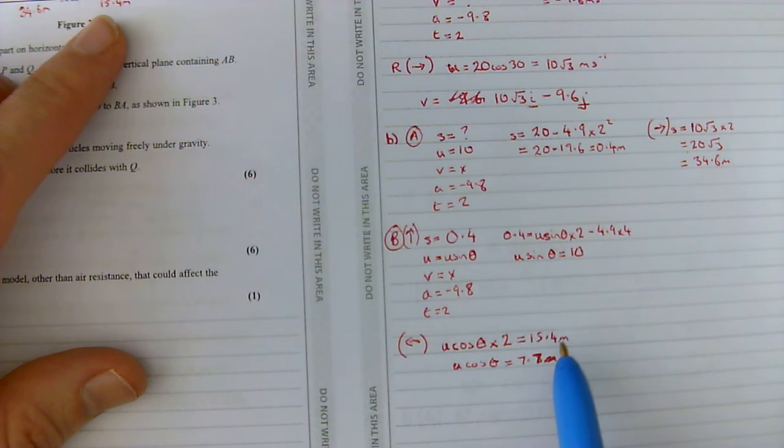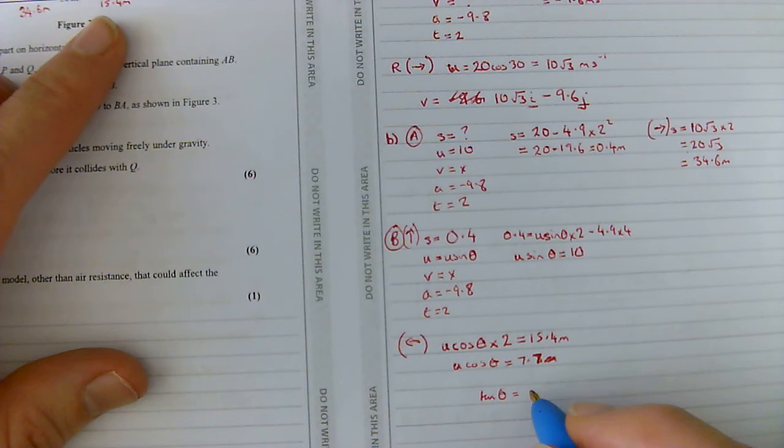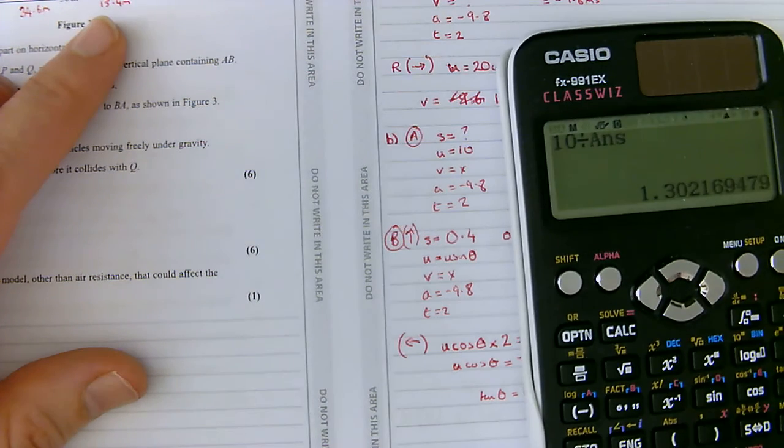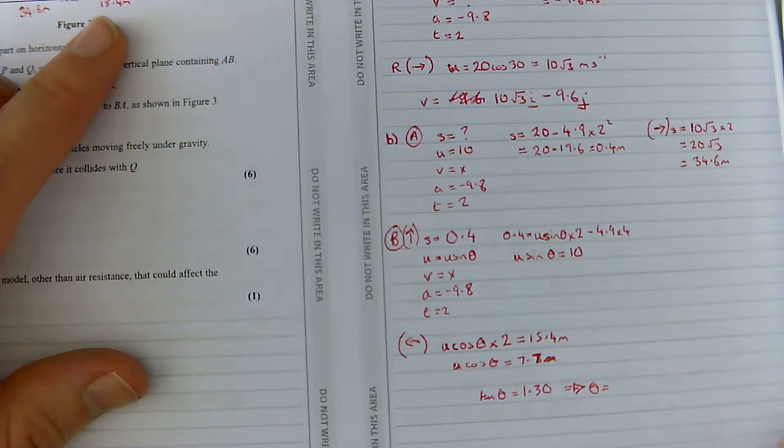What I'm going to do is divide the two equations. U sine theta divided by U cos theta gives me tan theta. So tan theta equals 10 over 7.7. So 10 divided by my answer is 1.30. That tells me that theta is the inverse tan of 1.30, which is 52.5 degrees.